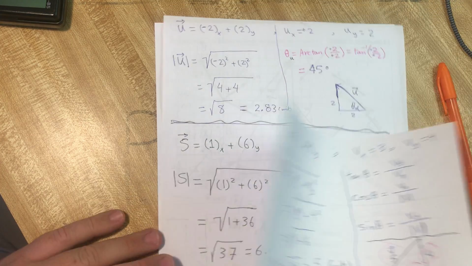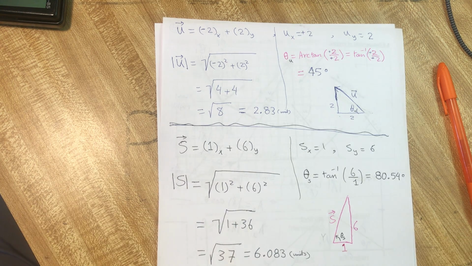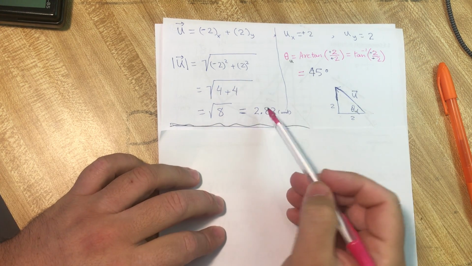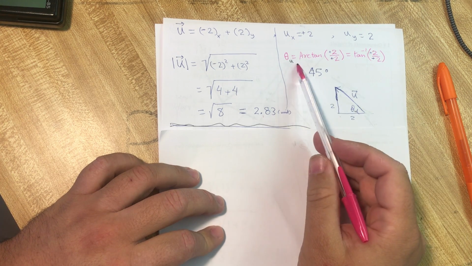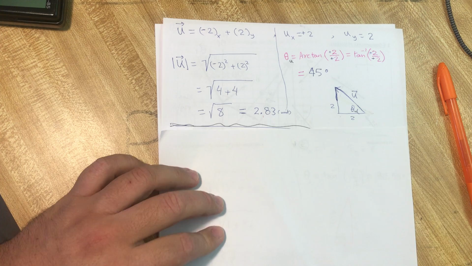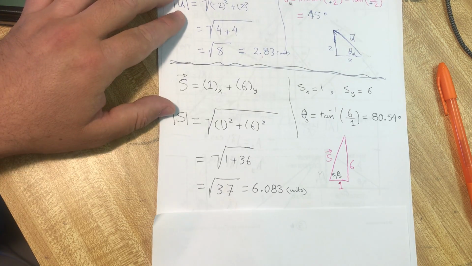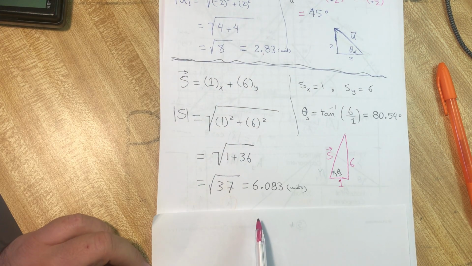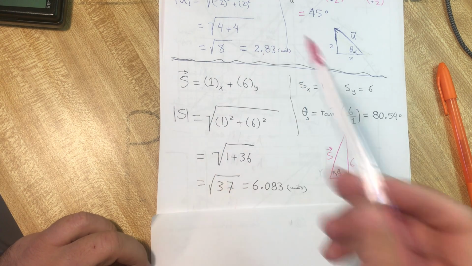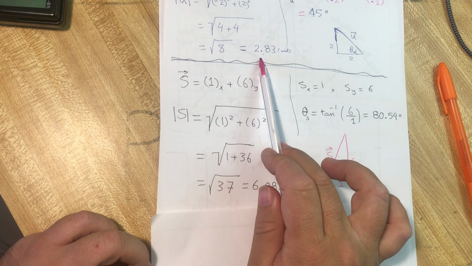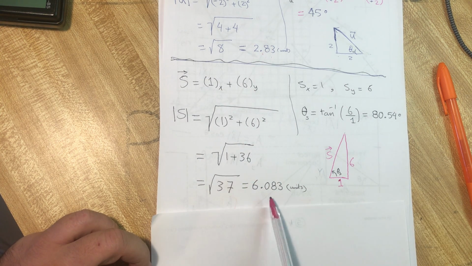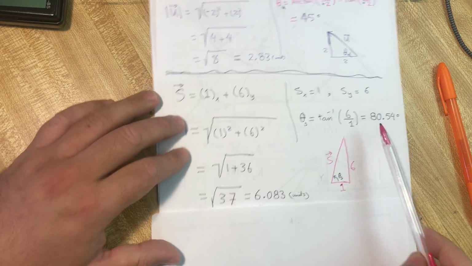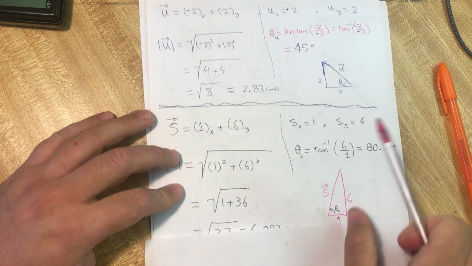The same way you can do it for the vector u. You can find its length and its direction by using the arctan or tan inverse, and the same for the vector s. I find you can do it. The length of u is 2.3883, and the length of s is almost 6. Okay, and you can find the direction of each one of them.